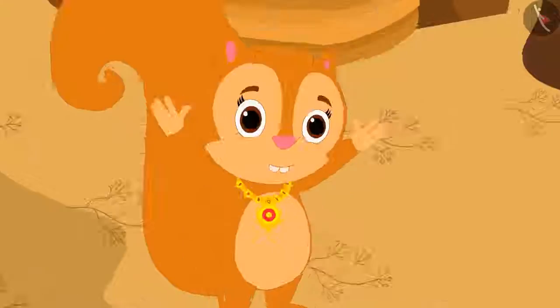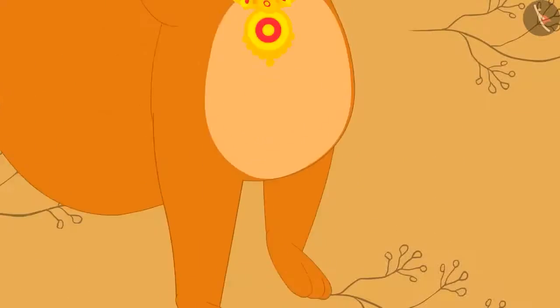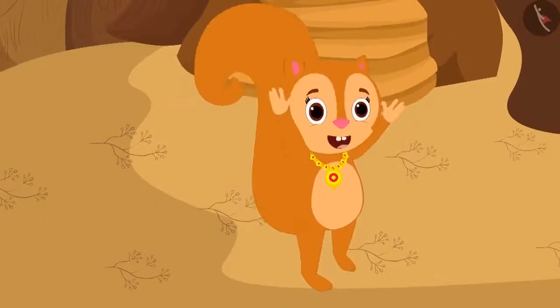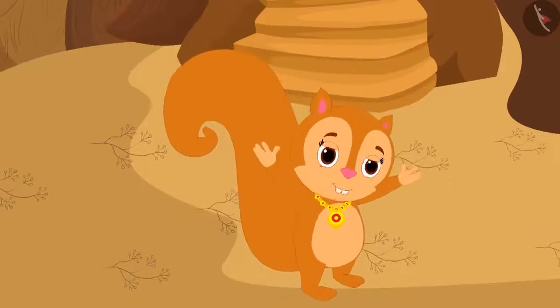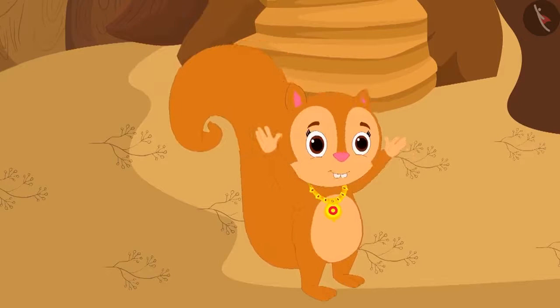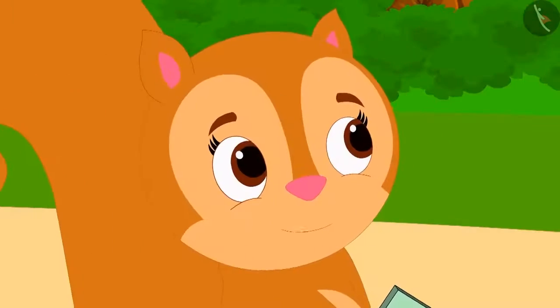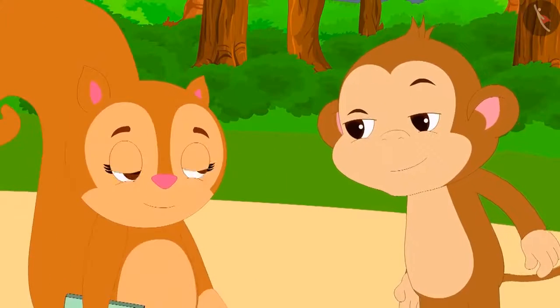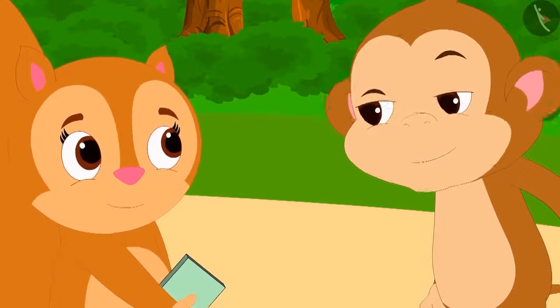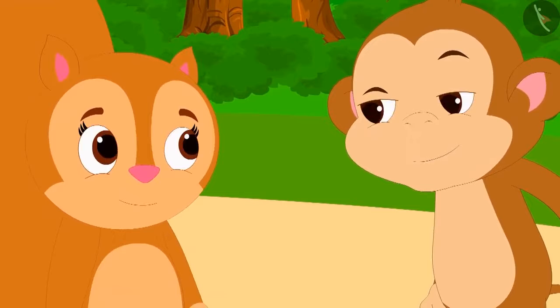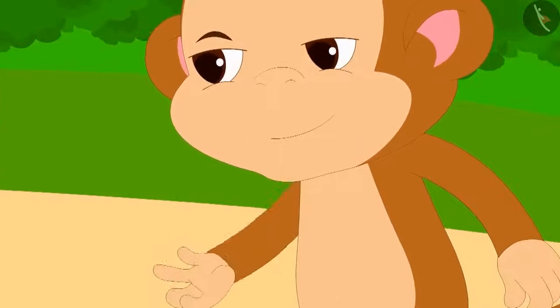On Chanda's neck, suddenly the 22 centimeter necklace appeared. Chanda started dancing happily. The next day, Chanda tells Babban about her magic book. Out of greed, Babban borrows the book from Chanda for a day. Chanda gives it to him happily.